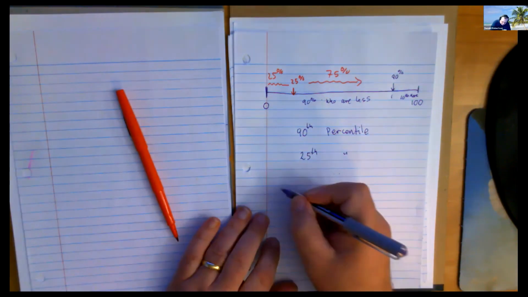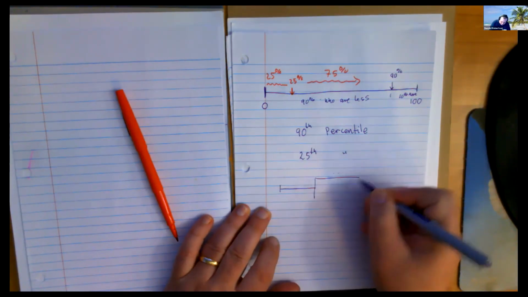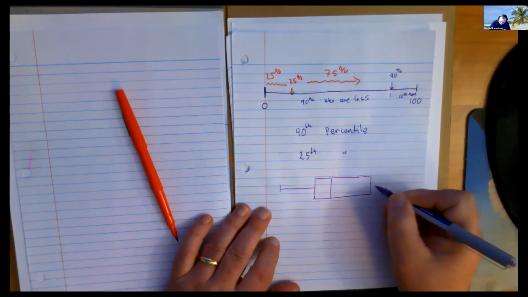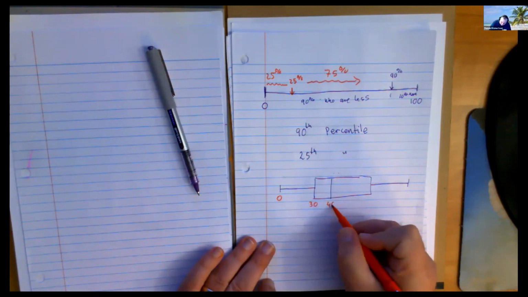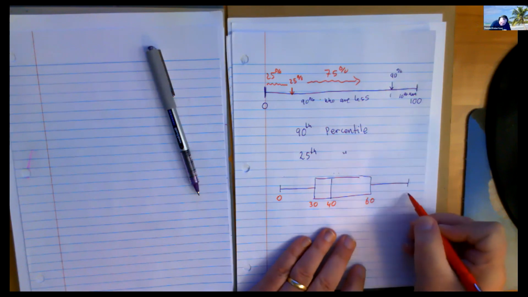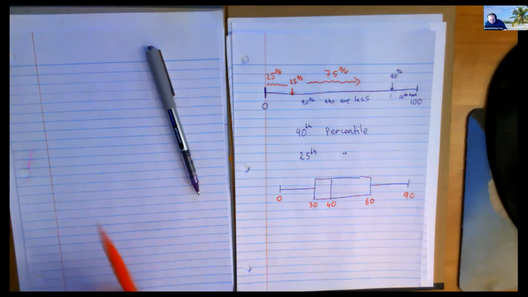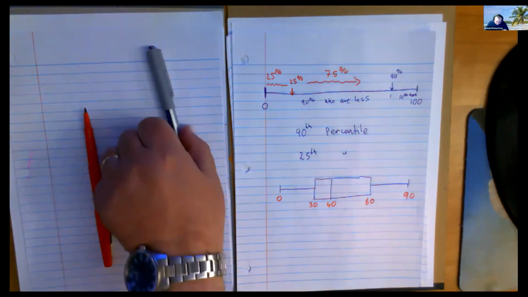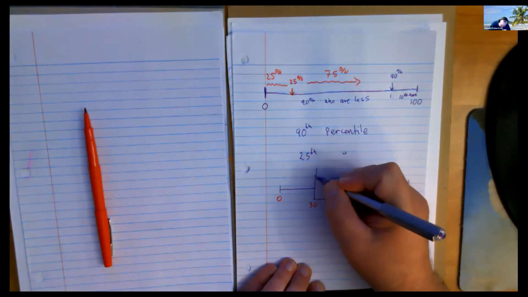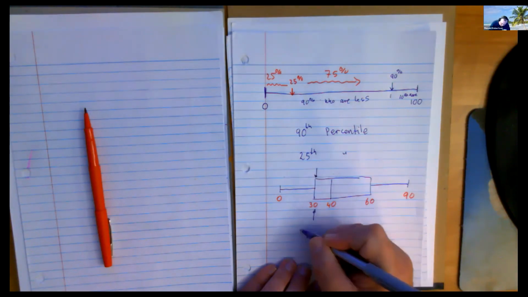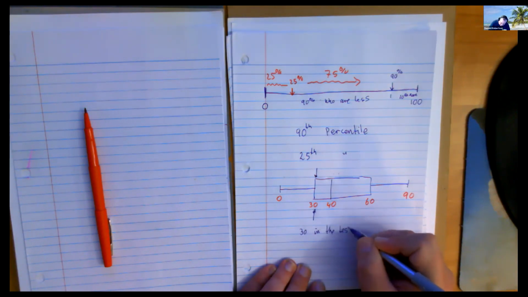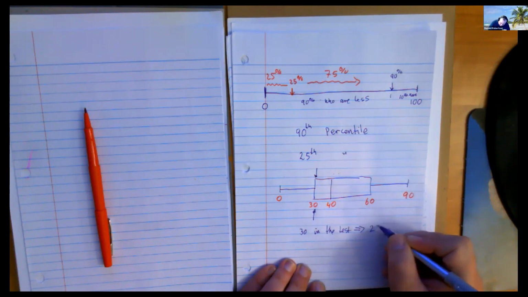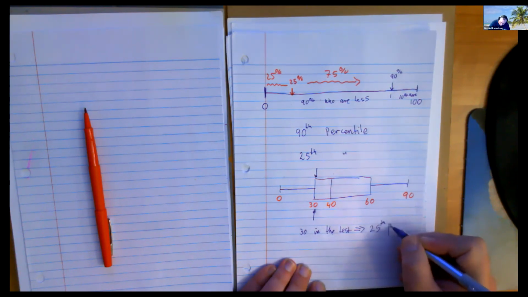Now, if I do it, it doesn't need to be symmetric because it just doesn't need to be. And can I tell you that this is a box plot, and let's say that's 0, this is 30, this is 40, this is 60, and this is 90, right? And these were scores in a test. Do you know the person here who got 30 in the test? They are the 25th percentile.